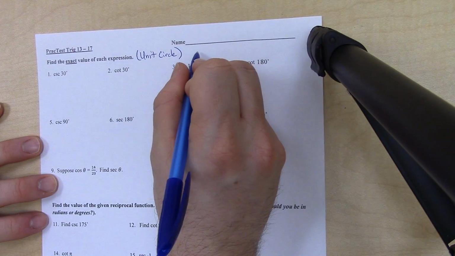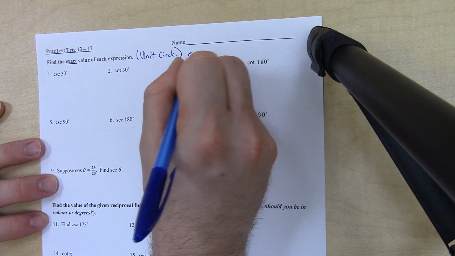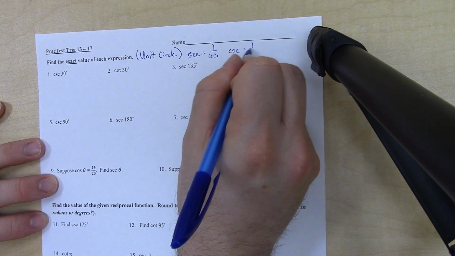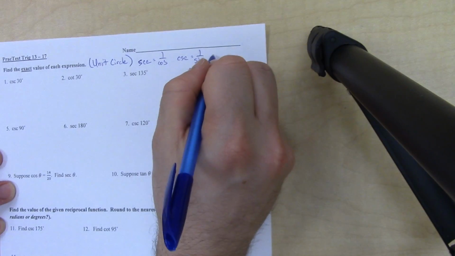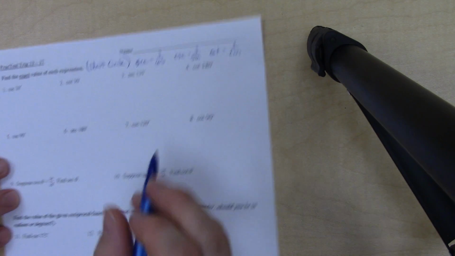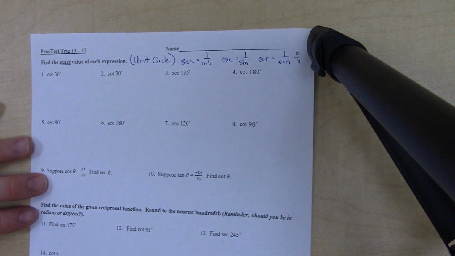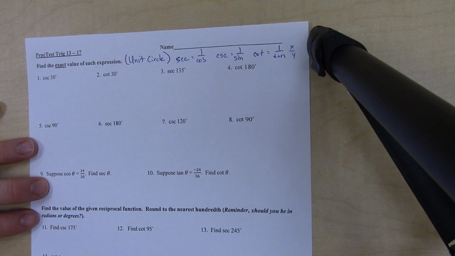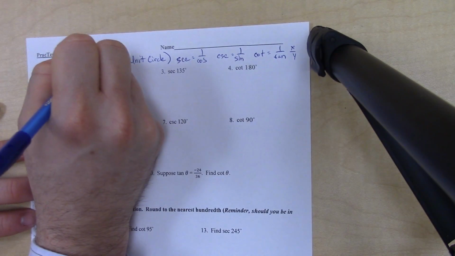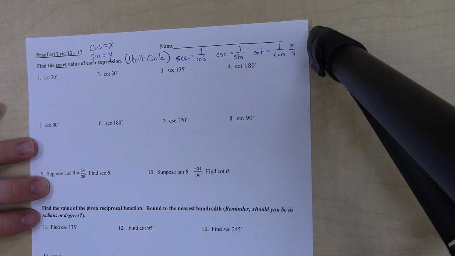But for this one, cosecant, what I remember here is, maybe it helps to write this, that secant is 1 over cosine, that cosecant is 1 over sine, and that cotangent is 1 over tangent. Okay, cotangent is also x over y, if you want to think of it that way. Why is that important? Because I want to realize what values I'm looking at on my unit circle. Remember that cosine is your x values and that sine is your y values. And if you remember that, as you go through this, this becomes fairly simple.